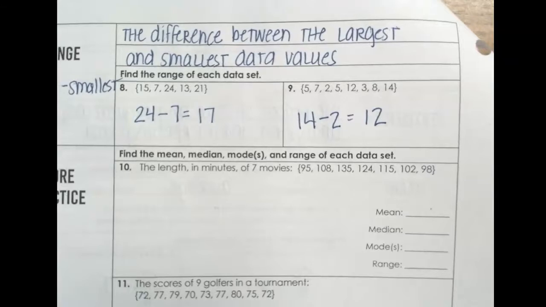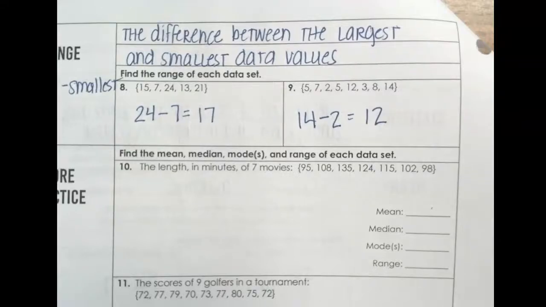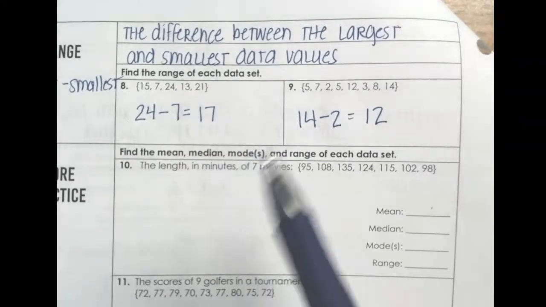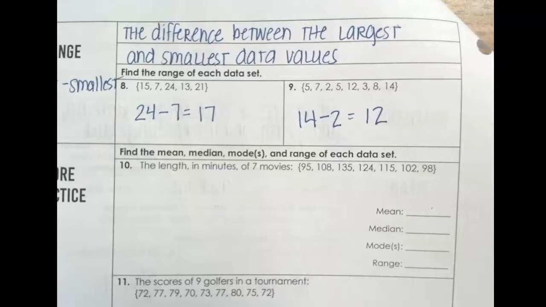Now I could say, looking at these 2 data sets, whose numbers are more spread out? And you'd say, oh, well, this data set, because it has a larger range. So it's a little more helpful when you're talking in relation to something else. We're not going to worry about the practice because you've pretty much already done some of that.